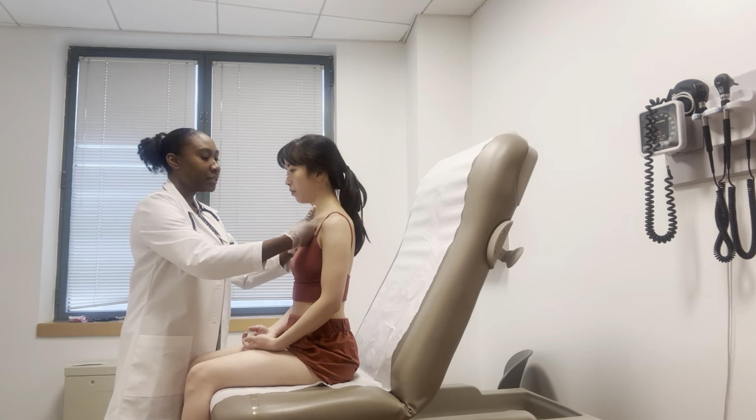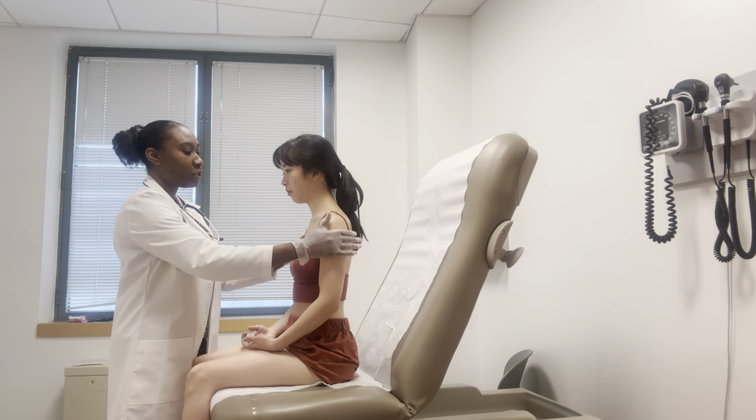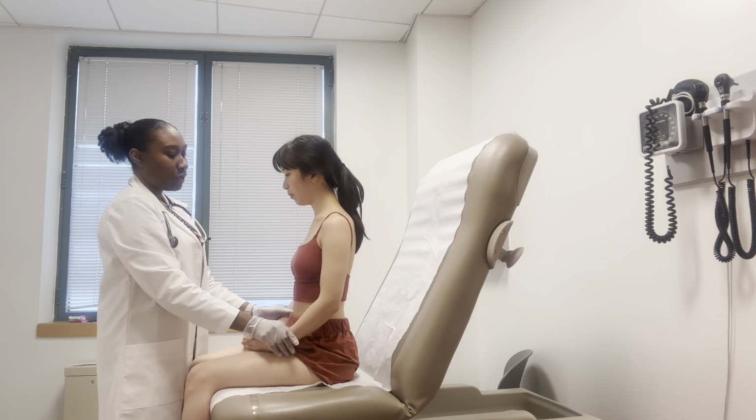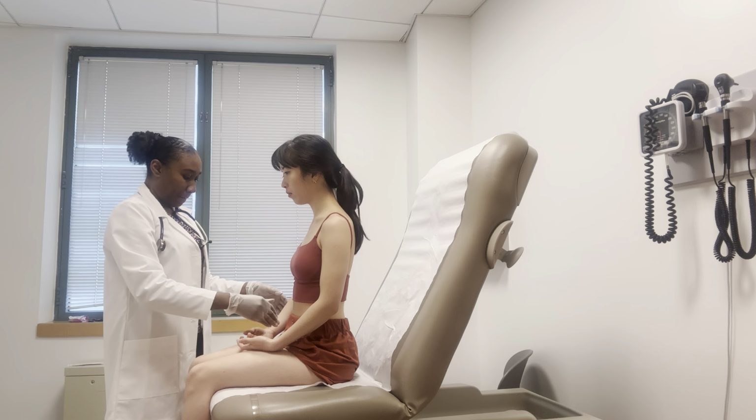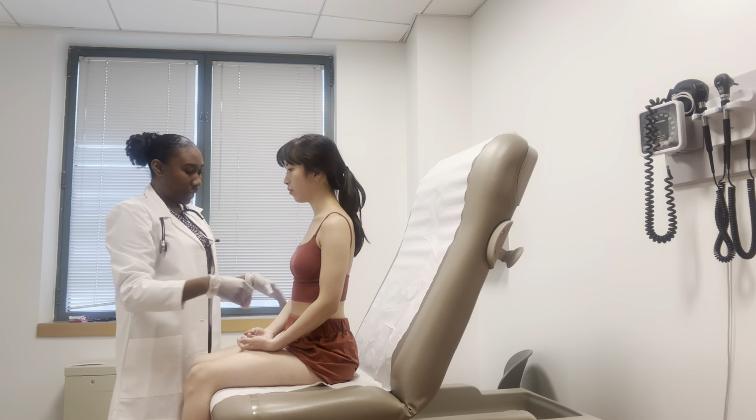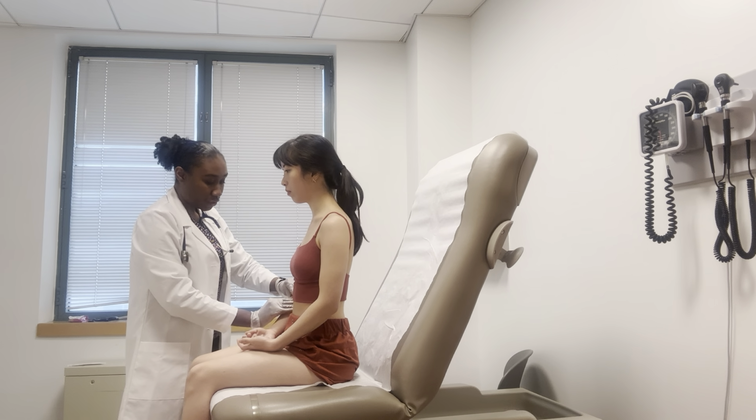Okay, I'm going to be palpating. Her skin is warm to touch. Do you have any tenderness when I palpate? No. No tenderness when I palpate. Okay, so now what I'm going to be doing is, oh sorry, her skin turgor is resilient.